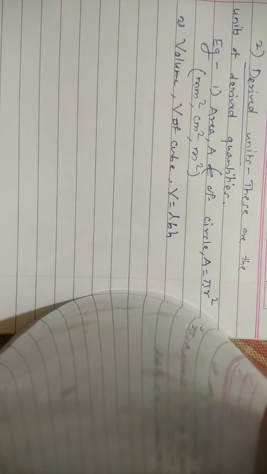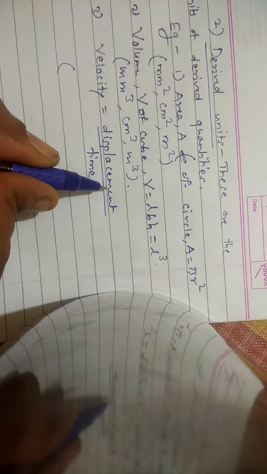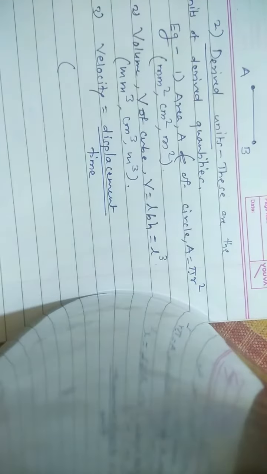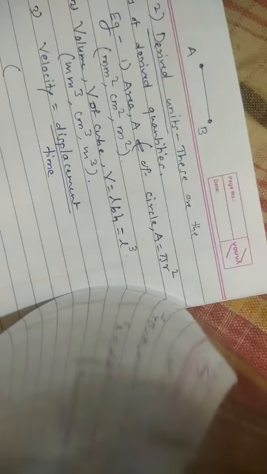As you know, velocity is nothing but displacement upon time. It is displacement upon time, isn't it? Now say, displacement is what? Basically, displacement is length, isn't it? Displacement is a length. Suppose you have a vehicle over here at point A and it reaches point B, say, in some amount of time, in a definite time.